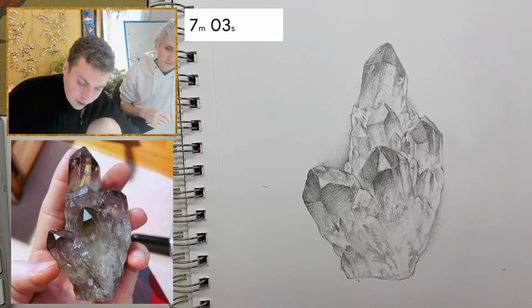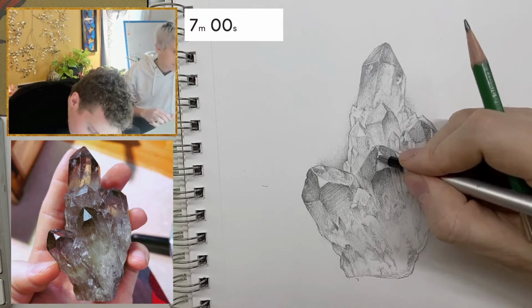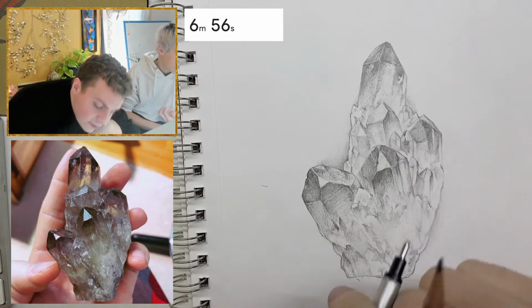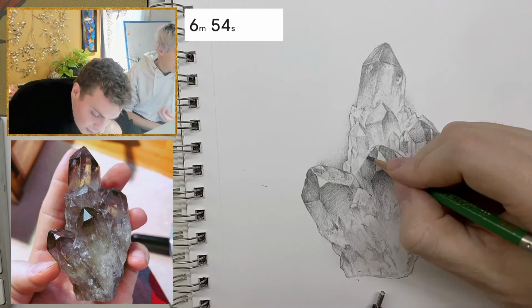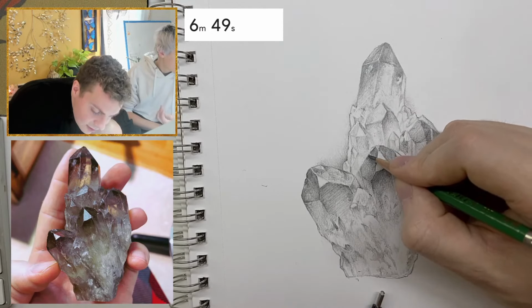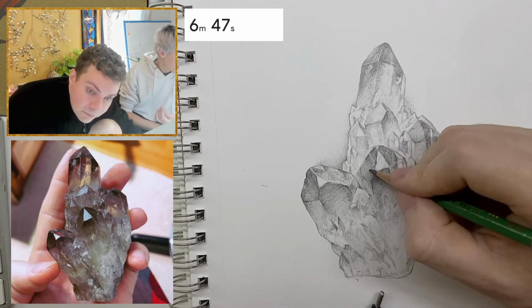Okay, so now really everyone just focus on some finer details. Add in little scratch marks, whatever you need to give your crystals a bit more life. Edge out a lot of the edges that are darker and have good contrast. Make them stand out further.